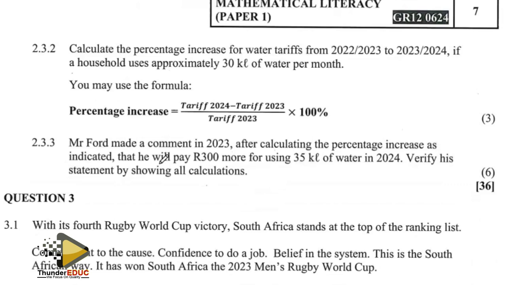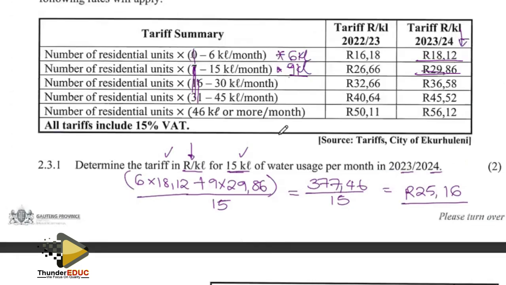2.3.2. Look at the percentage increase for water tariff from 2023 to 2024 if the household uses approximately 30 kiloliters of water per month. What we are going to do, we need to substitute into this. We have to identify the values for 30 kiloliters per month.